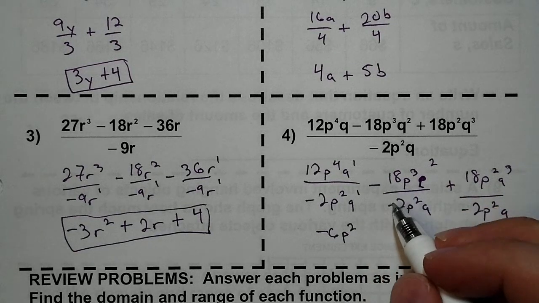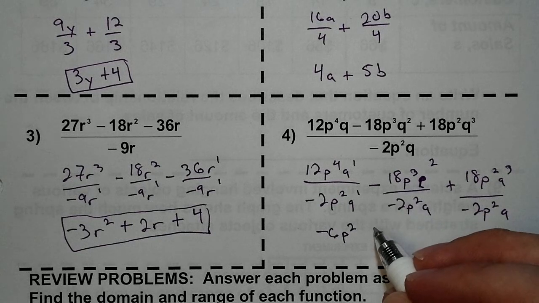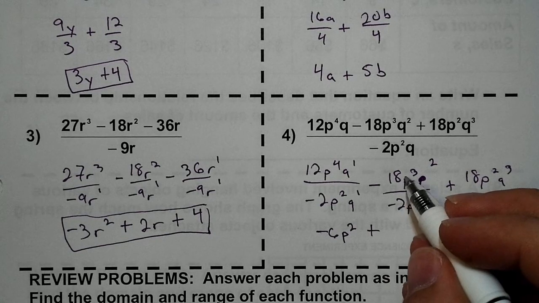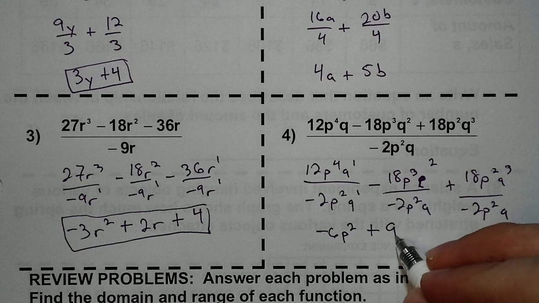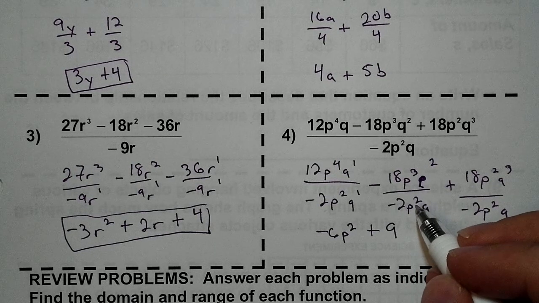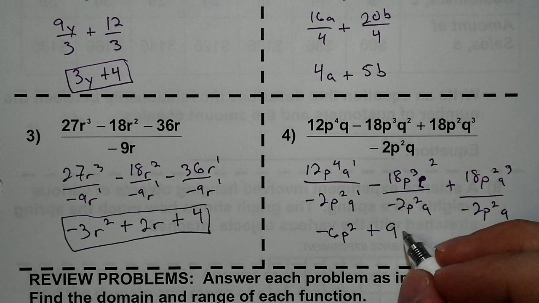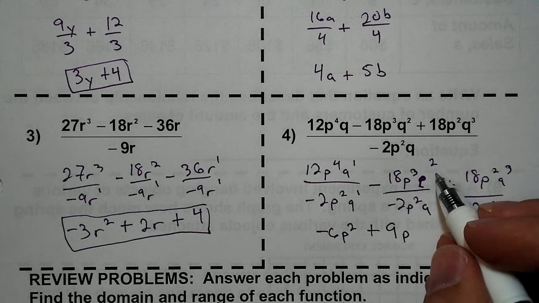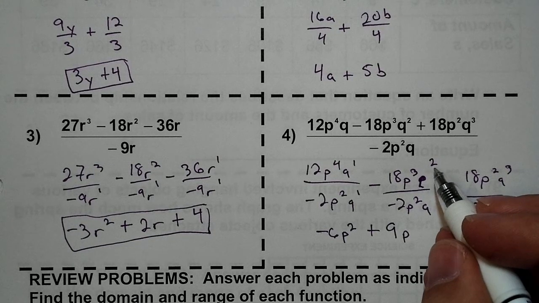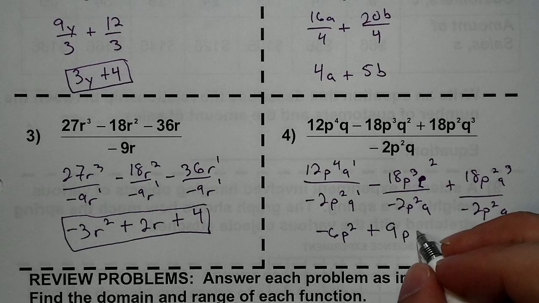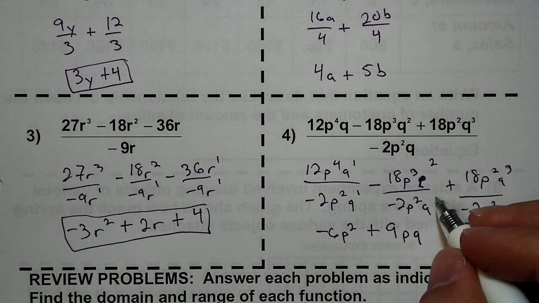Now we've got a minus and a negative. Negative divided by negative is positive. Divide your numbers. 18 divided by 2 is 9. P to the third divided by p squared. 3 minus 2. There's 1 p left over. And now there's 2 q's minus 1 q, so this one will have 1 q left over.